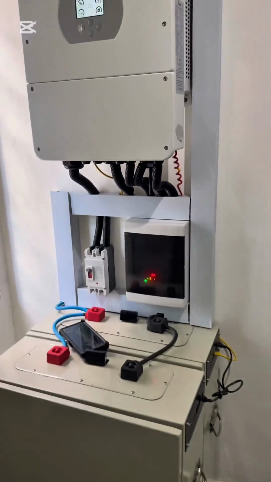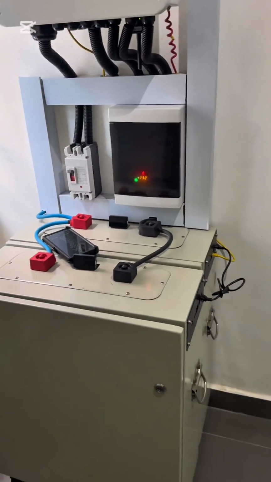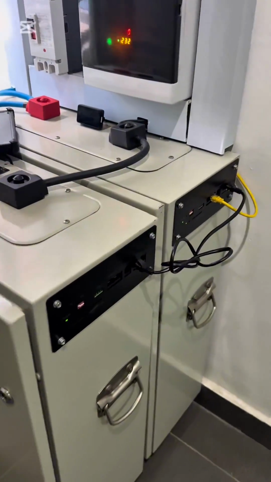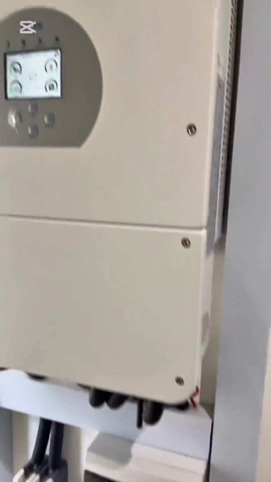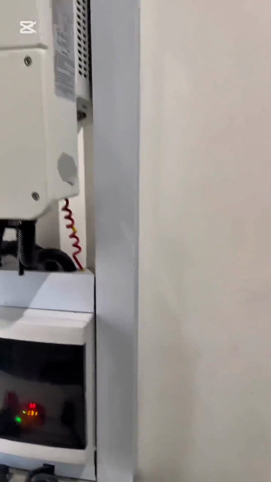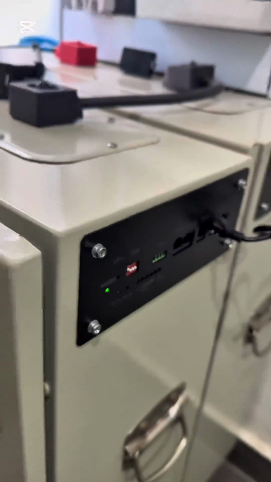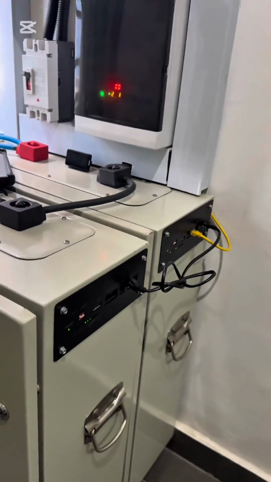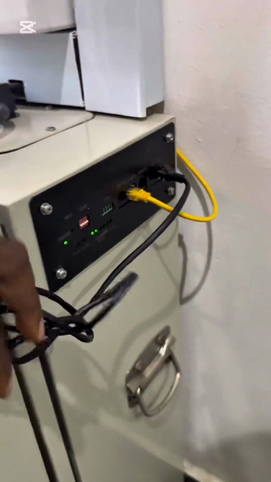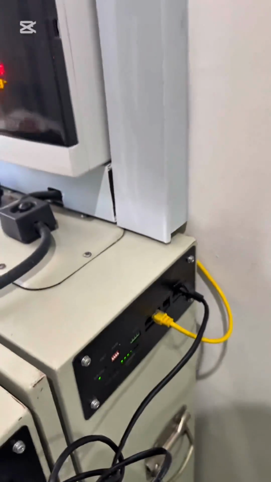So we are here. Now let's look at this inverter. This installation is running on a 33 kilowatt hour battery, our Ceepro battery. This is a 12 kilowatt inverter. Now this is the beauty of batteries that communicate with your inverter. Look at this. This is the communication cable that makes them communicate.